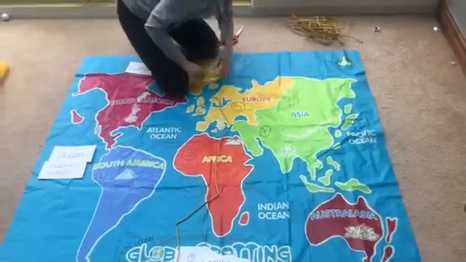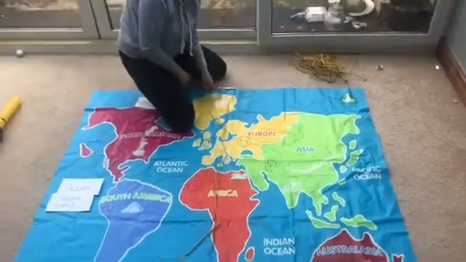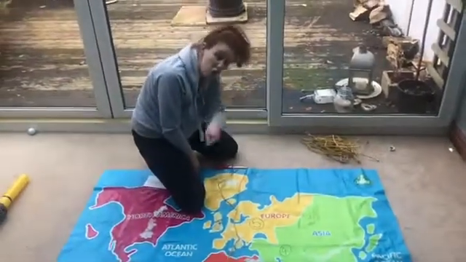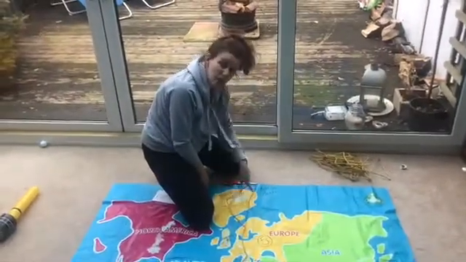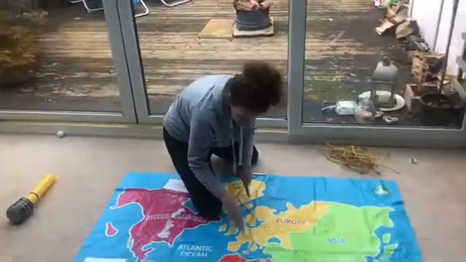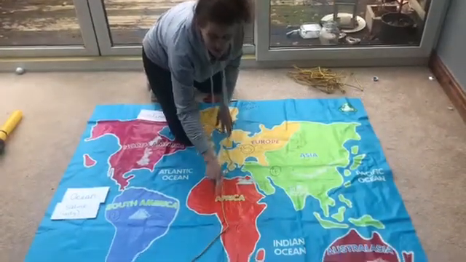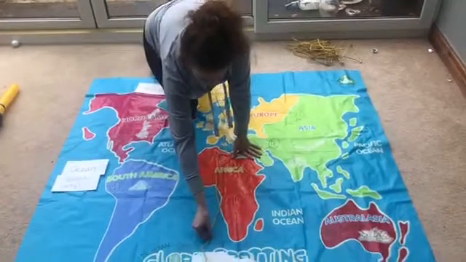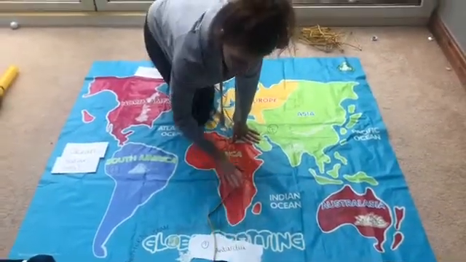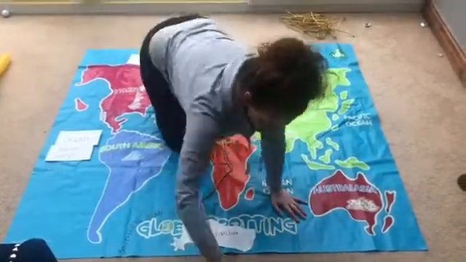Because first of all we have the north, which is at the top of the globe, the top of our Earth, which is where we have the North Pole. And then all the way down, as we travel down, we're travelling south. So that's the direction we're going in. So when I get to Antarctica, I will be at the very bottom. So I will be at the South Pole.